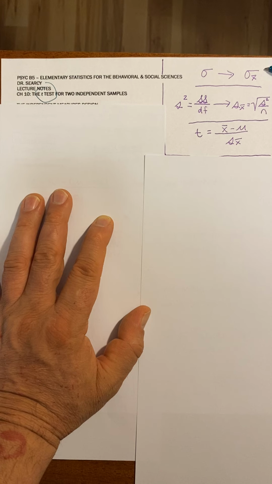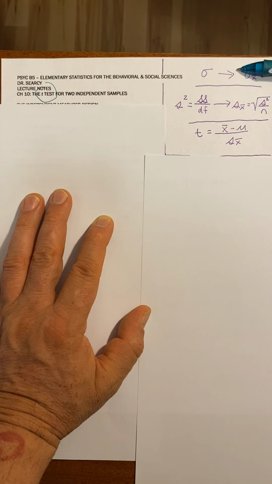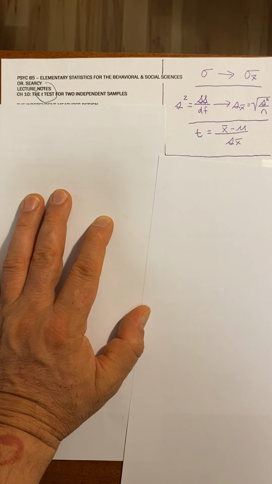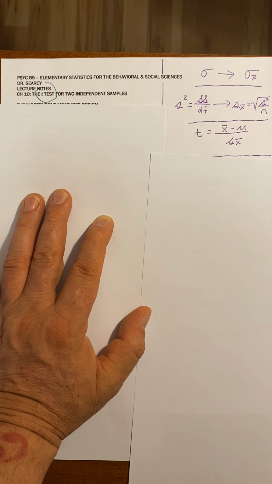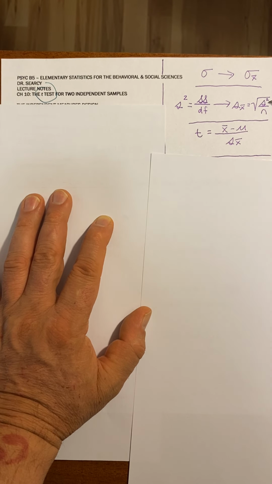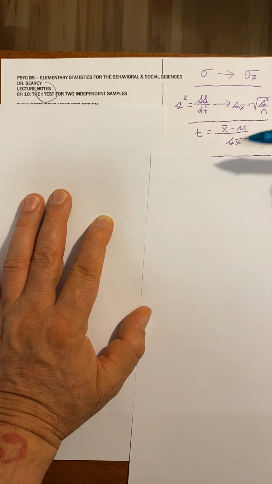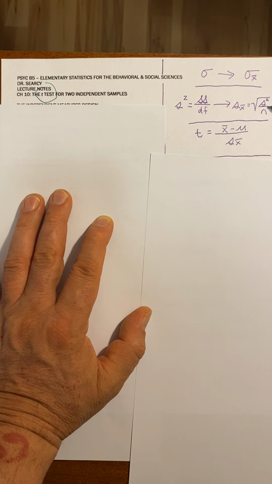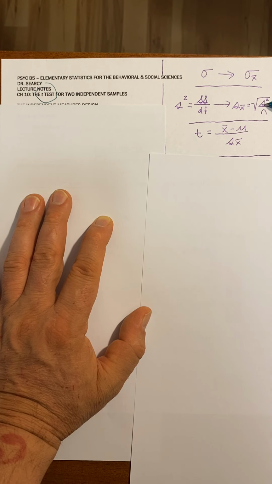Being in Chapter 9, we said we don't know what these values are anymore, and because of that, we're going to use some other measure of variance. We're going to use the sample variance in place of that, right? So we're saying that the way that we get the estimated standard error is with this formula here, right? The estimated standard error is the square root of the sample variance divided by your n.